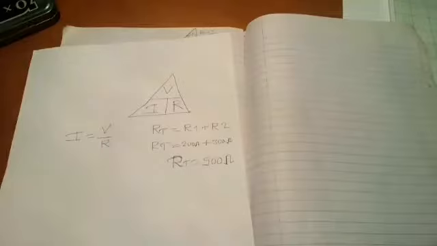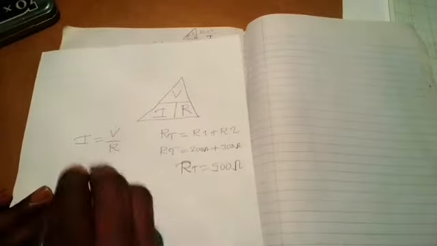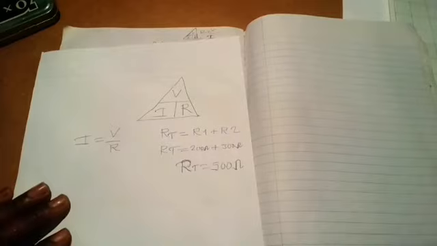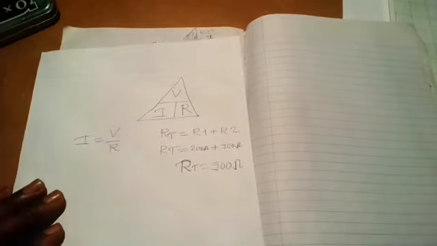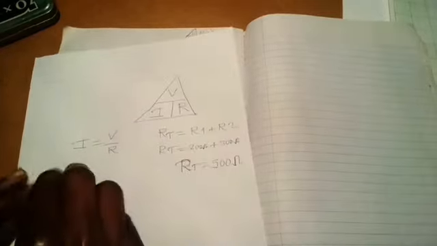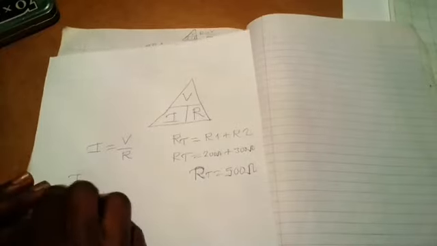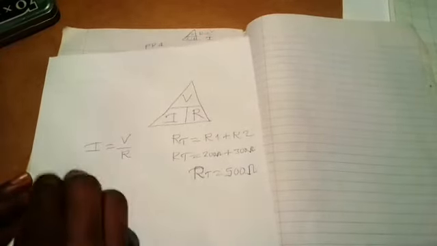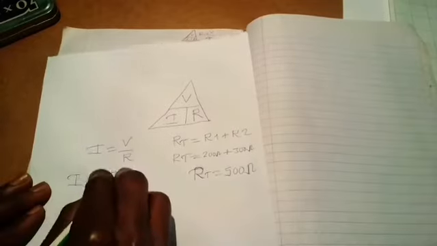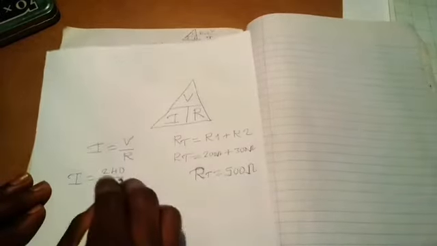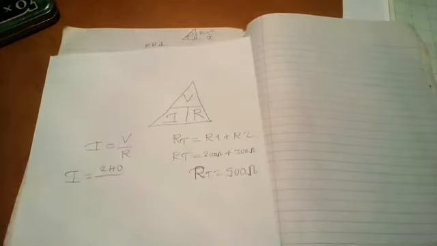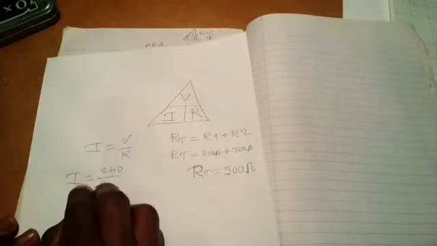Therefore, having done this, we are now able to calculate the current. Now that we have our voltage, which is 240, we say current is equal to voltage, 240, divided by the resistance. The total resistance we have found to be 500.